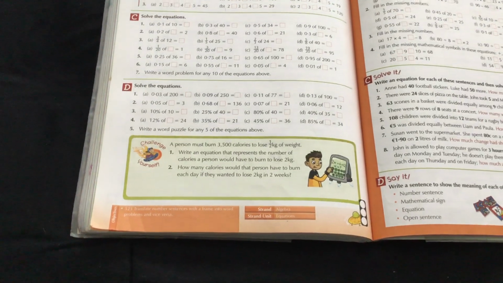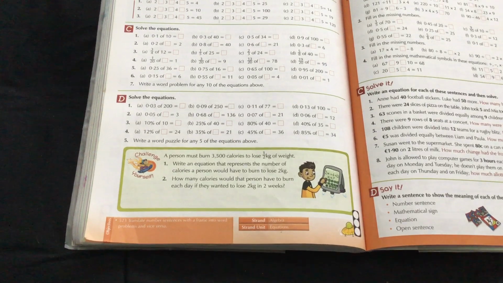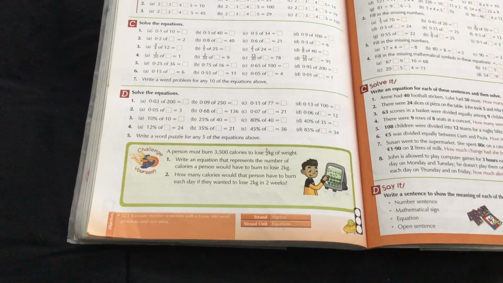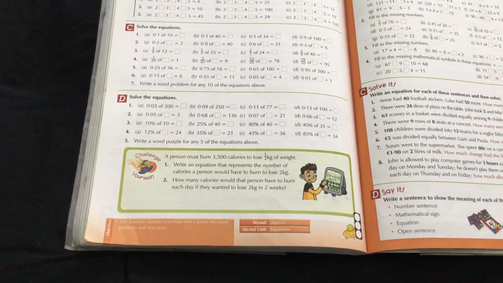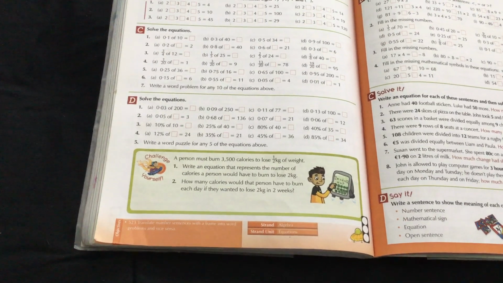Solve the equations. So here we have, again, decimals over 100. I'm going to ask you to do C and D in 1, and B and C in 2. Now here we go, B and C.